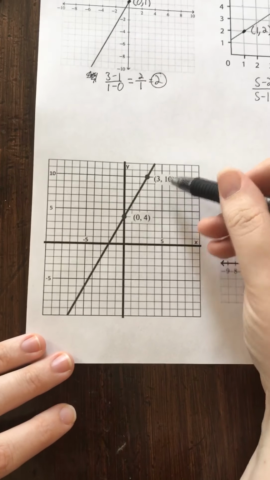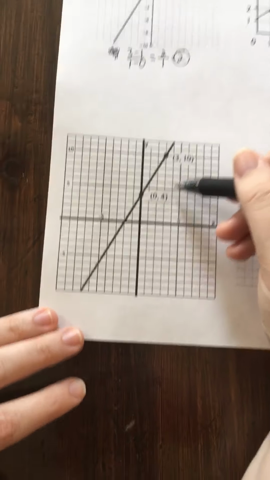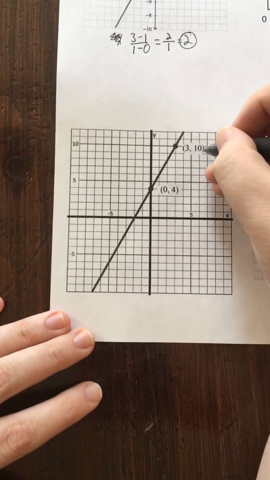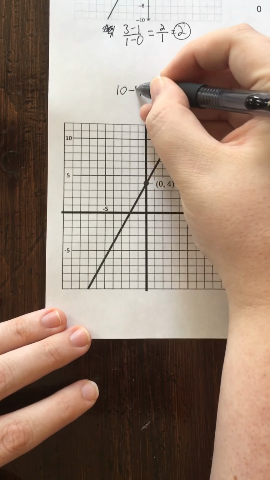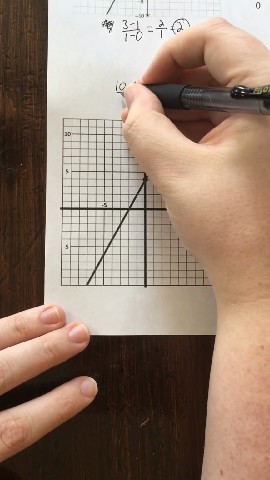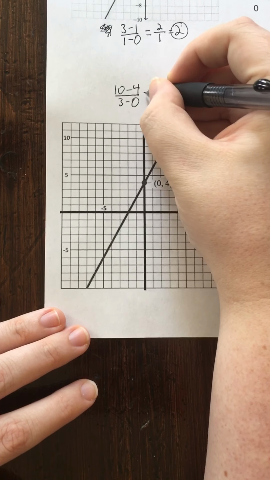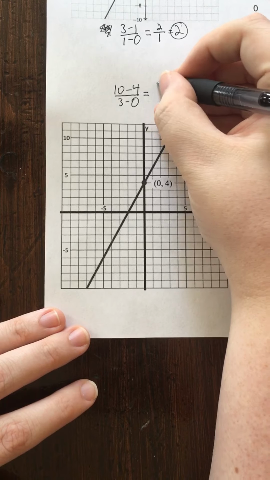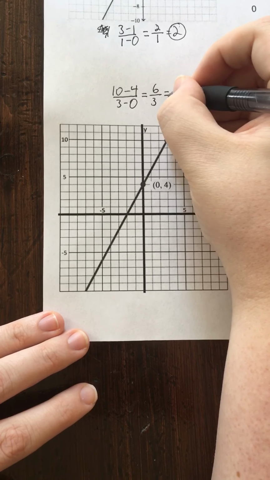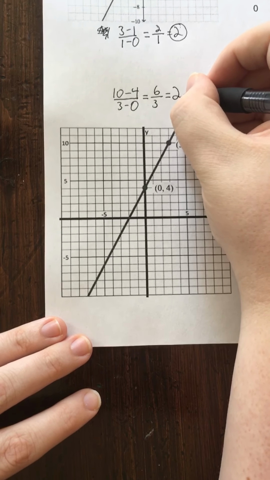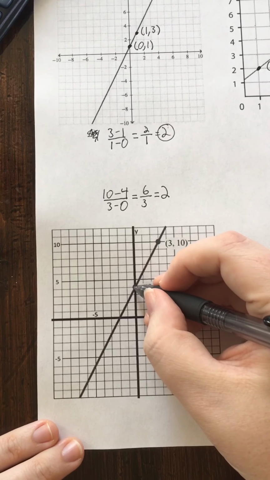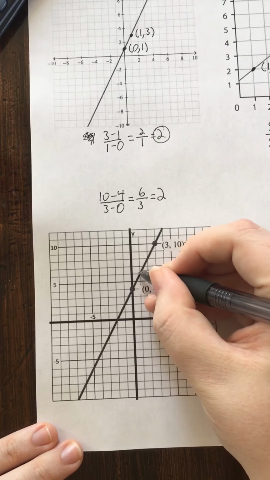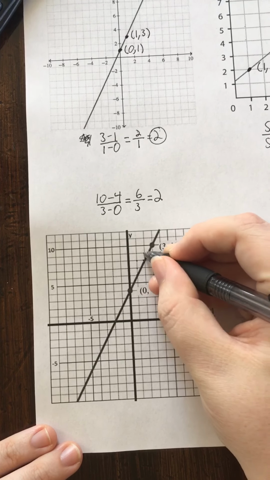For this next one, it's given our coordinates here. So our change in y is 10 minus 4, and our change in x is 3 minus 0. So we're left with 6 over 3, which simplifies to 2, which is the same as 2 over 1. For our rise over run method, we go up 2 over 1, up 2 over 1, and it works every time.